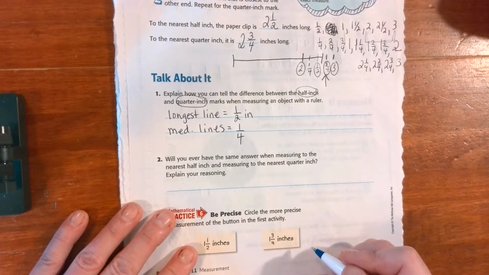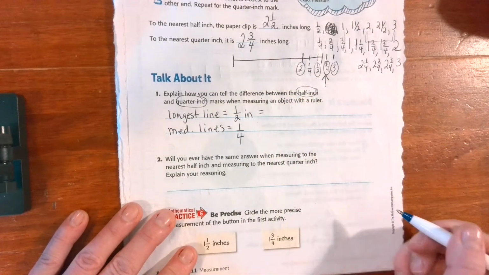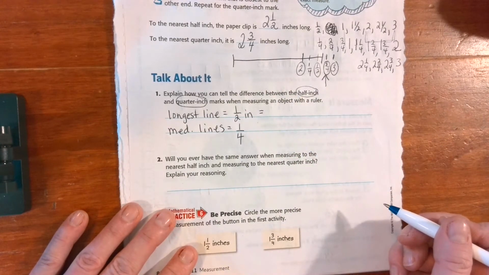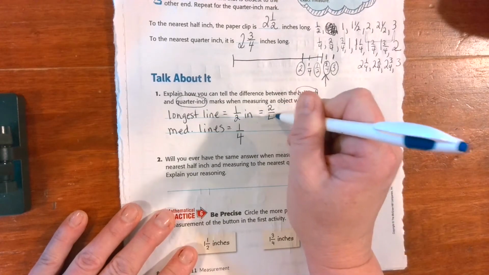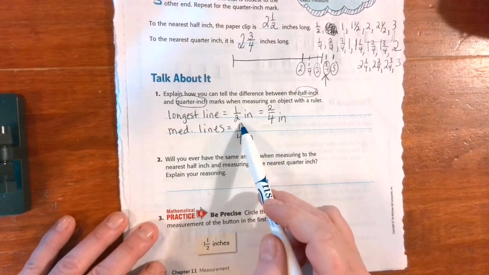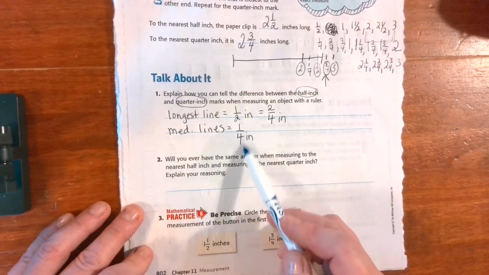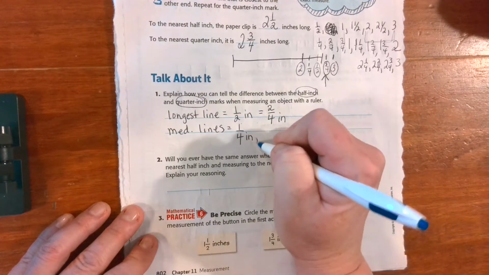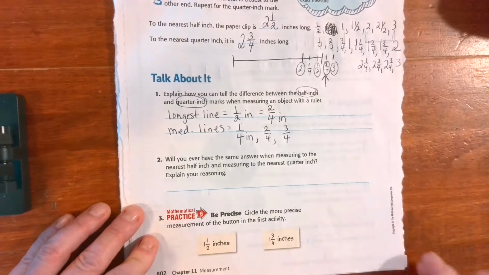Now there's one difference. What is the longest line in an equivalent fraction with fourths? And hopefully you said 2/4 of an inch. So your longest line in the middle is 1/2, but it is also 2/4. And your medium lines are 4ths, 2/4, and 3/4.